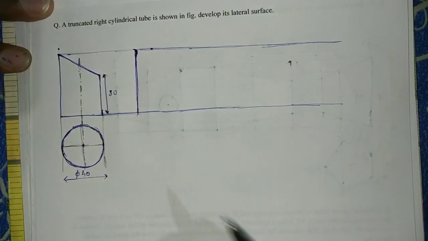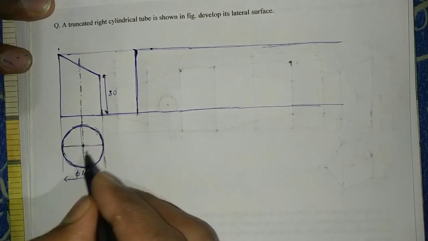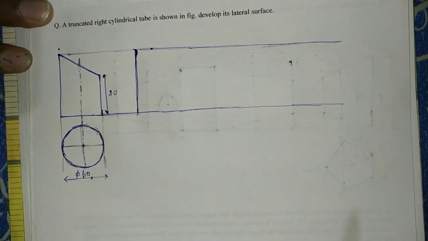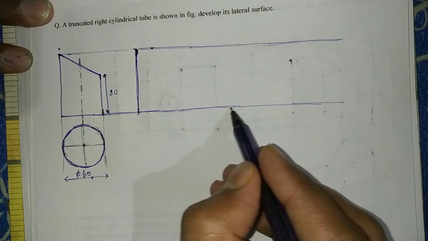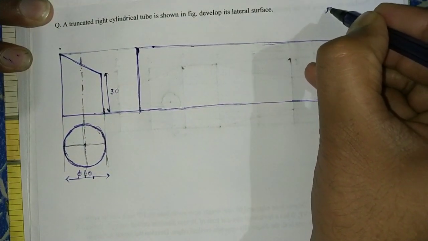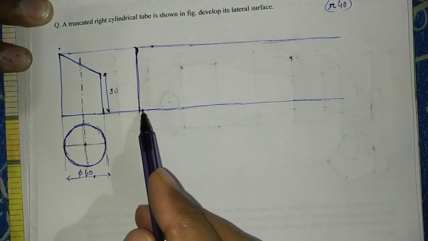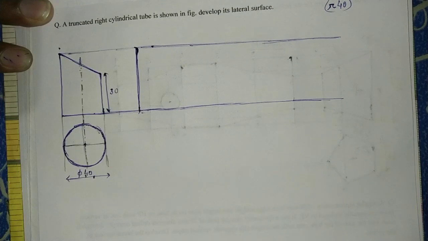See, we know that if the diameter of this cylinder is 40 mm, then the length of this lateral surface will be equal to pi into 40, because this will be the perimeter of the cylinder.